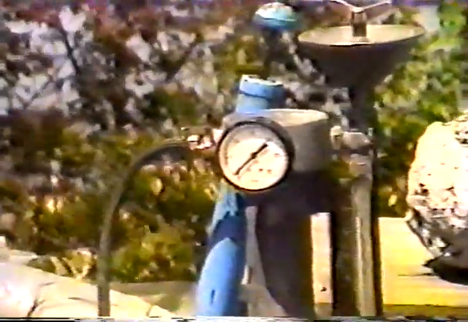Now, the resulting water level is read, the bottom of the meniscus on the graduated scale. This value is the gross percentage of air entrained in the concrete, or H sub 1. Then the pressure is released, and the water level on the graduated scale is read. This value is the lag, or H sub 2.